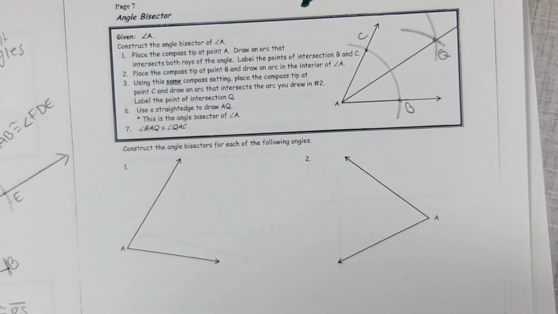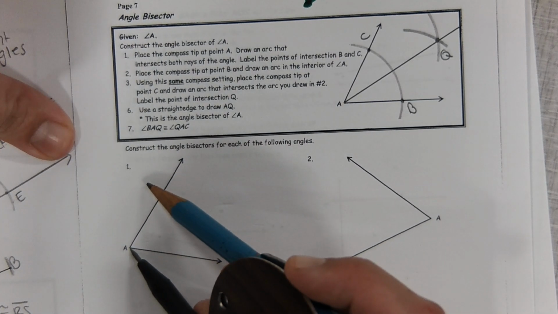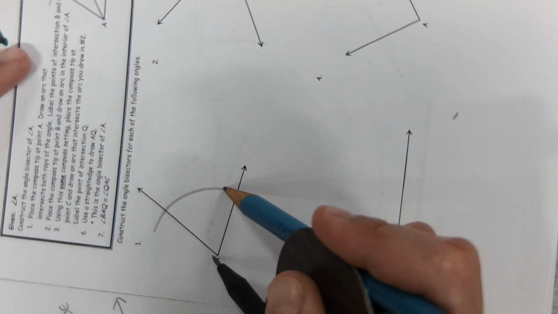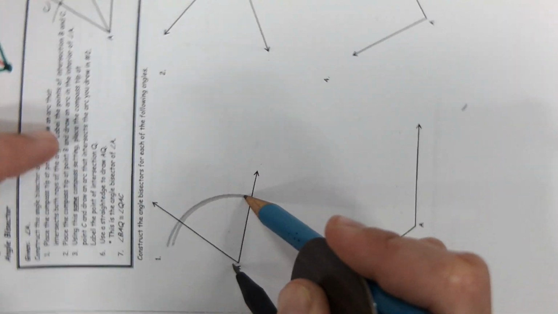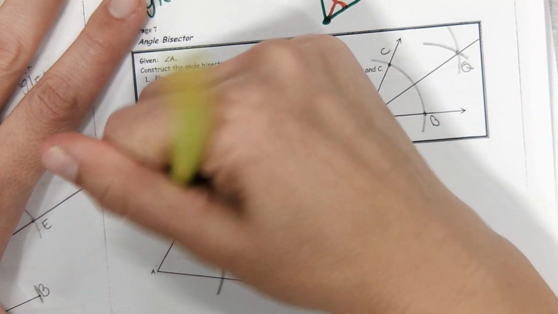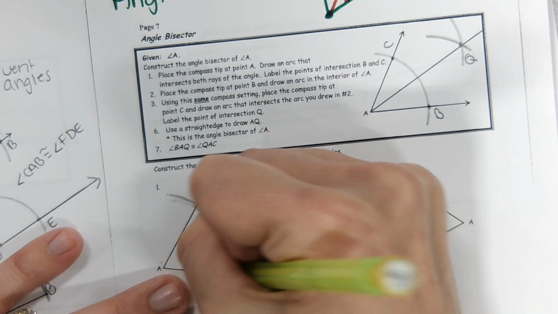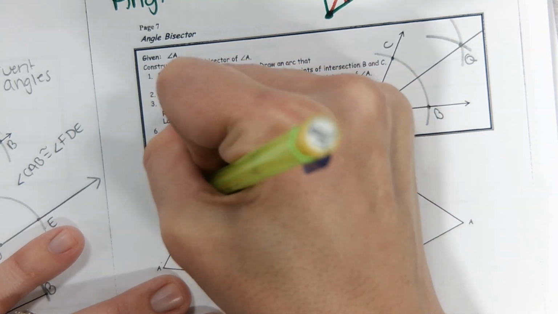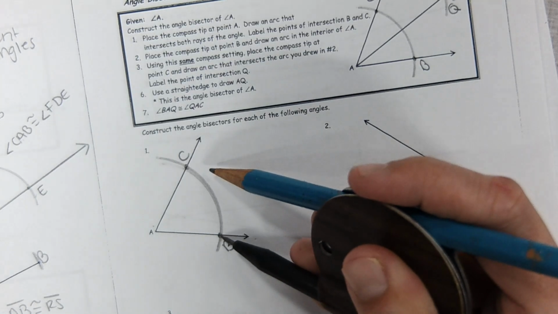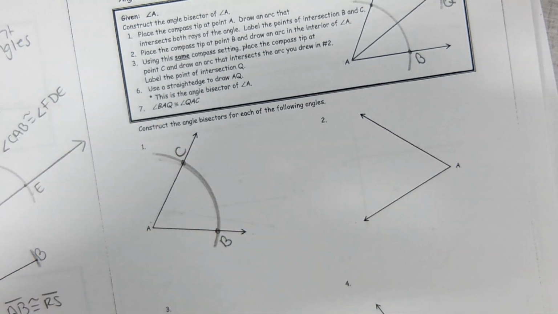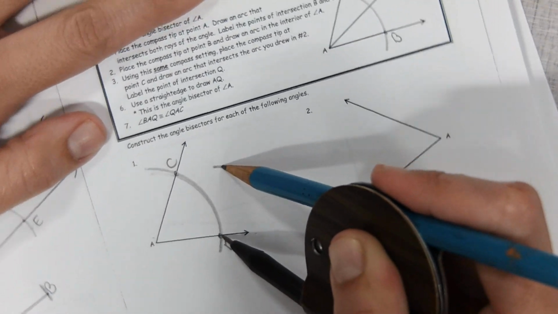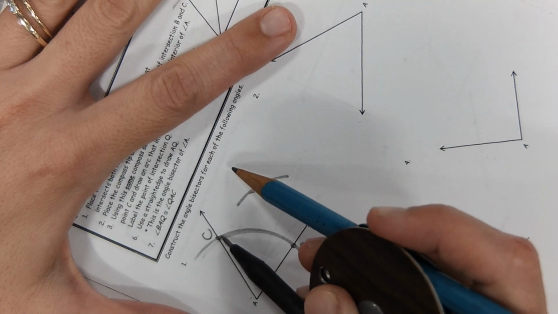Okay, I'm going to go through the steps again with the next one. So for number 1, make an arc that goes through both rays. Slid a little bit, but we got it. Okay, so this is B and C. Make sure it's an opening that's greater than 1/2, which it is. From point B, I make a mark like this. My compass keeps sliding.